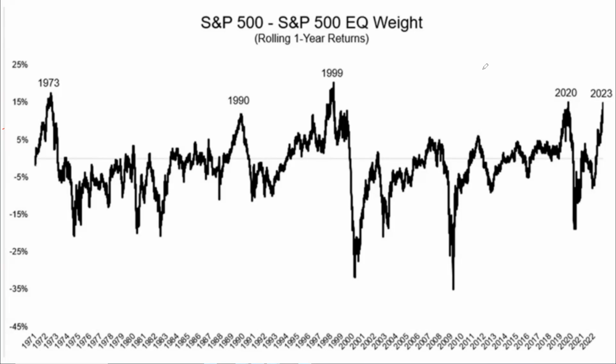Now, what's concerning about that is if you take a look at these periods where we have these really sharp returns, in this value right here, and that's 1999. Well, we all know that the dot-com bubble happened afterwards, right? We see 2020 right here, and then we know we had a bear market there, 1990 and 1973. So this is not something that's necessarily a bullish signal for the future.